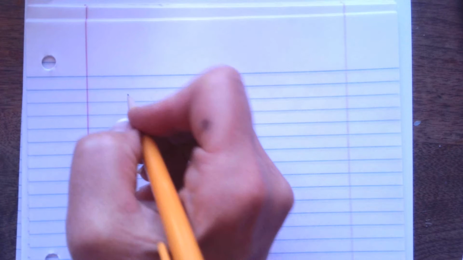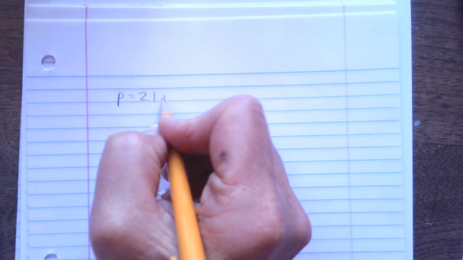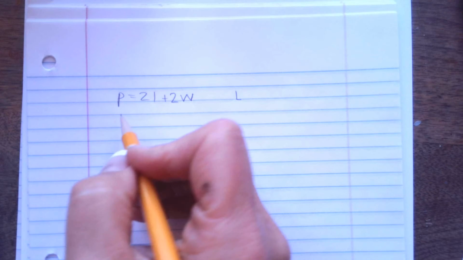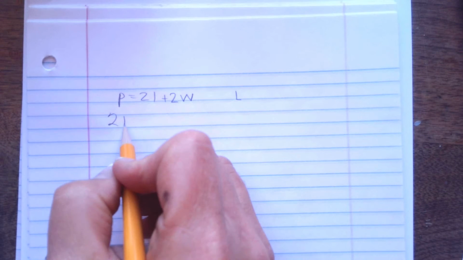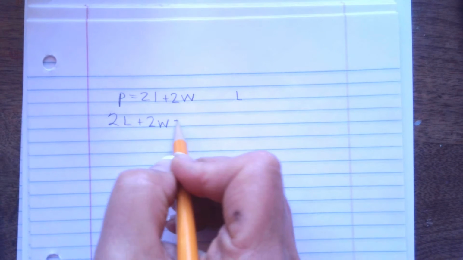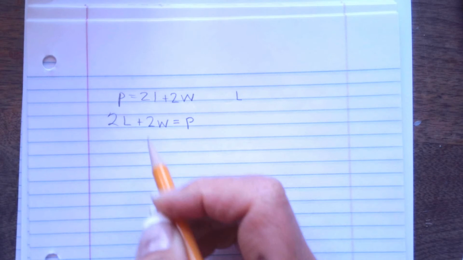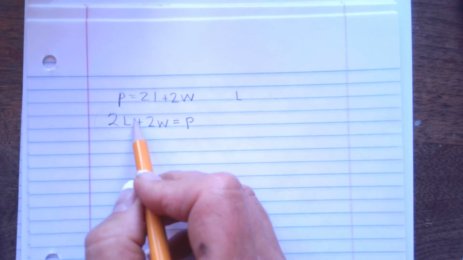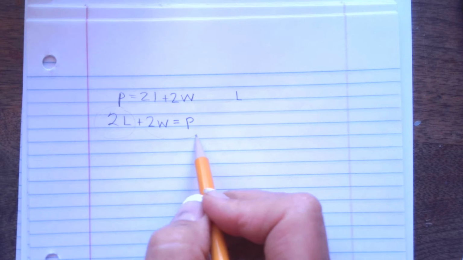And look back on it as well. So say for this one, P equals 2L plus 2W. If you're solving for L, you're going to do 2L plus 2W equals P. So since you're solving for L, we want L on this side and we want to bring this over here.